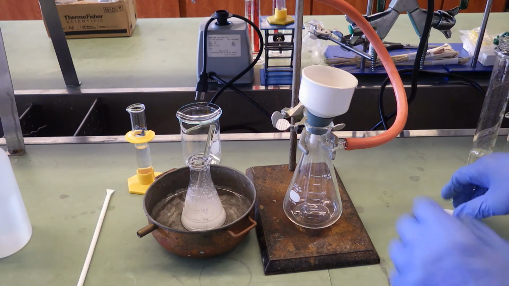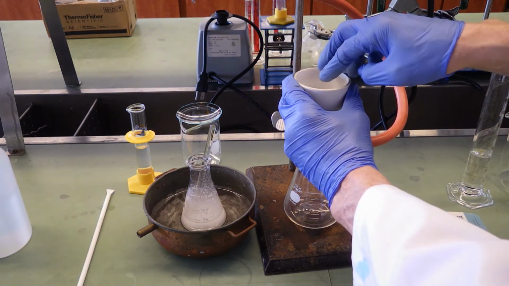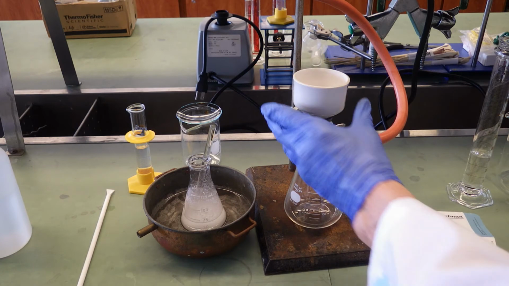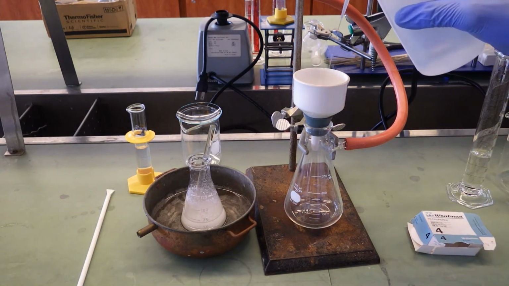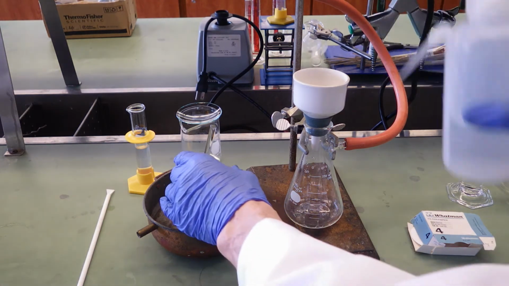Now we're going to filter this. We don't need the mass of the paper because we're going to just redissolve our solid in any case. Seat the paper so it sits flat. No solids get under it.